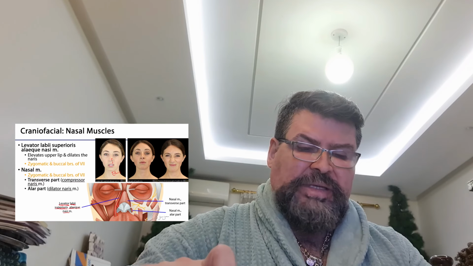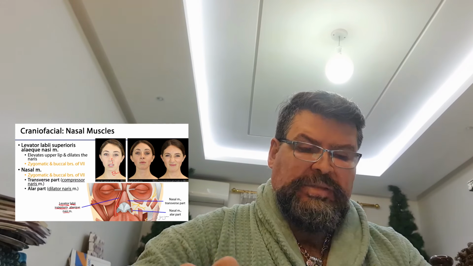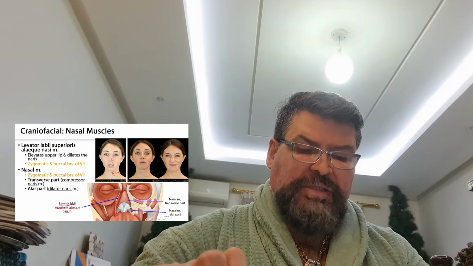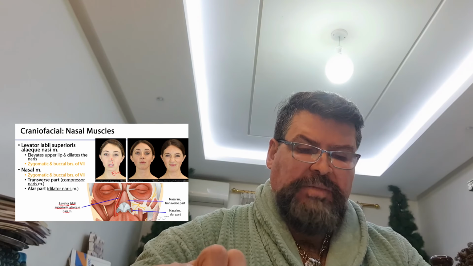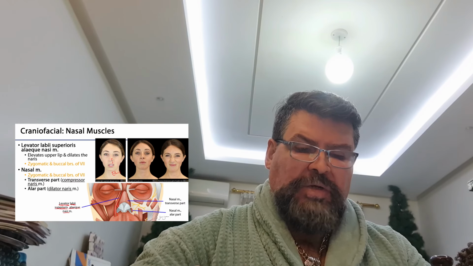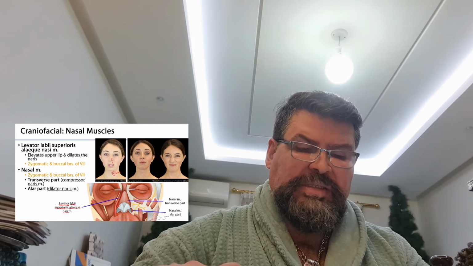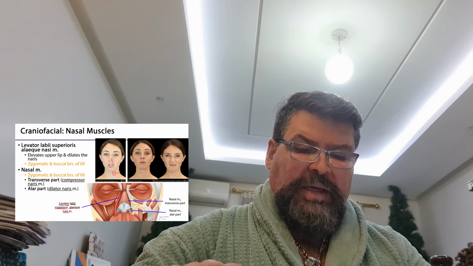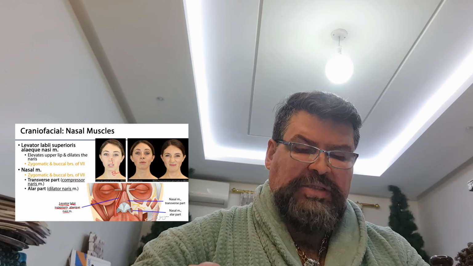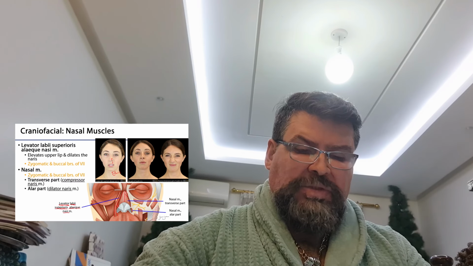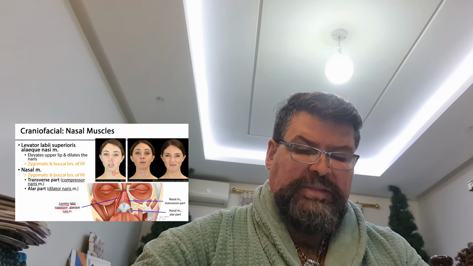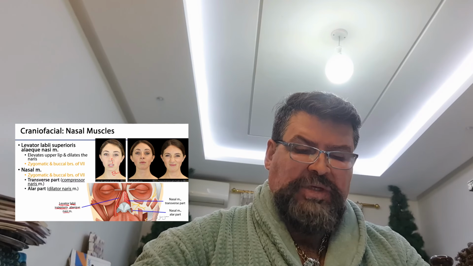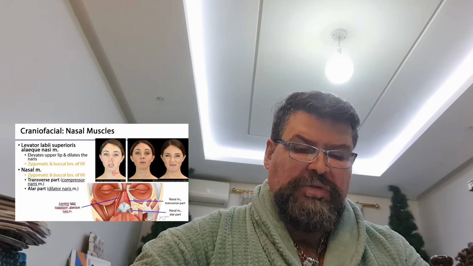Next up, we have the nasalis muscle. The nasalis, or just the nasal muscle, has two parts to it. Sometimes these parts are given their own muscle name. So we have one part, the transverse part, that is over the body of the nose here, running along the bridge of the nose, down laterally.